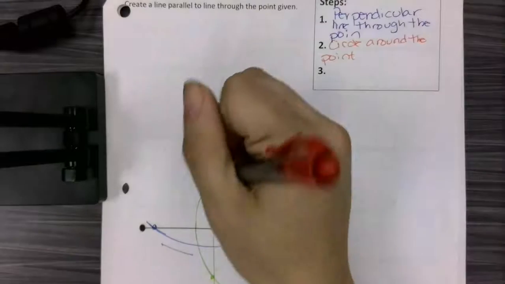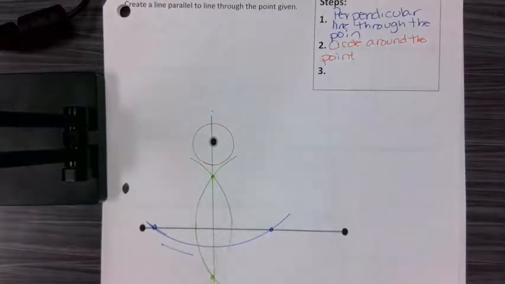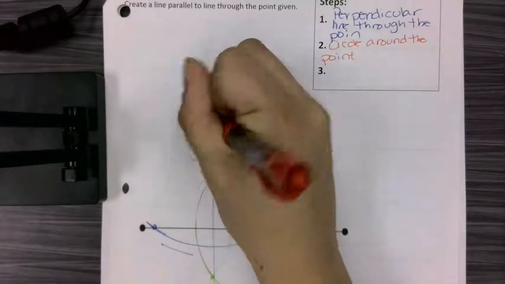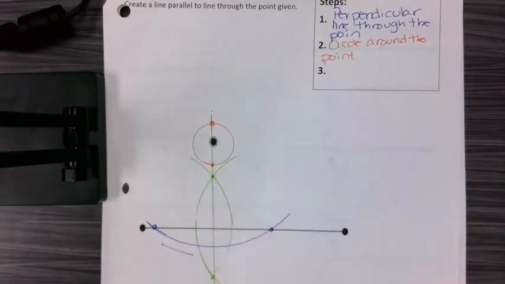That it is touching, because my line doesn't go on forever, so I want to make sure it's touching. Okay. And then what I'm going to do is a perpendicular bisector through that point. What color can I use? This one.